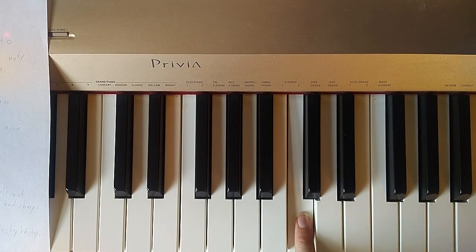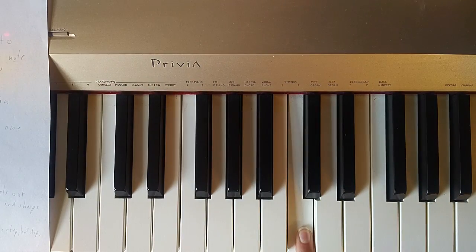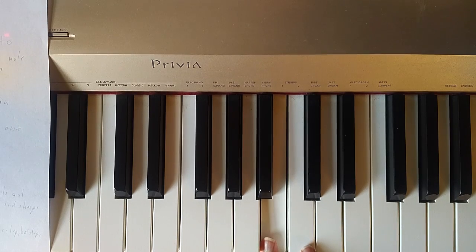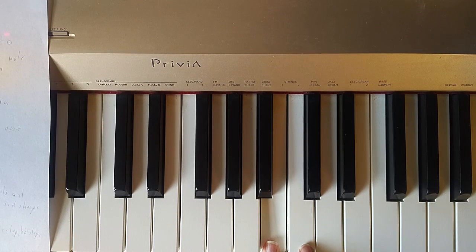If I want to go down a half step, I'm going to look at this key and look for the next available key to the left, or descending in pitch. In this case, it's another white key. So from C to B is a half step.